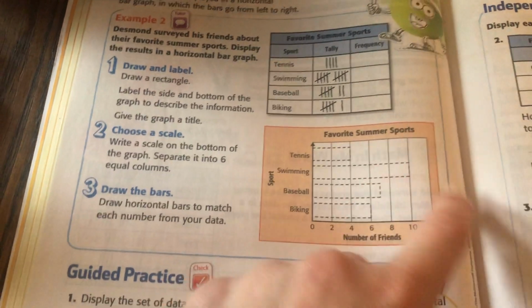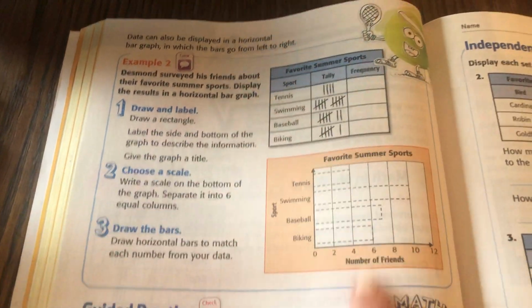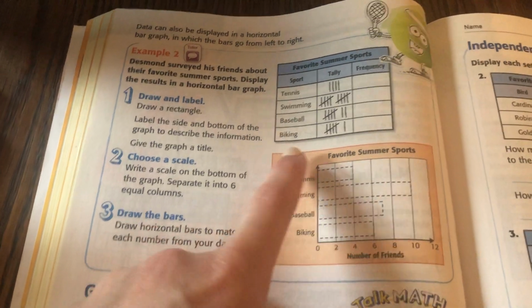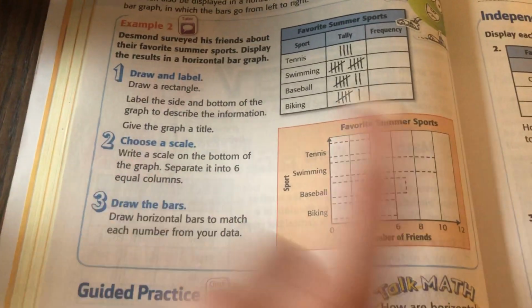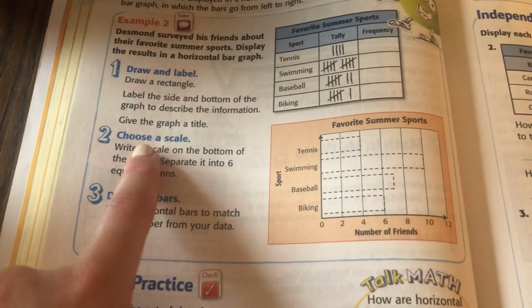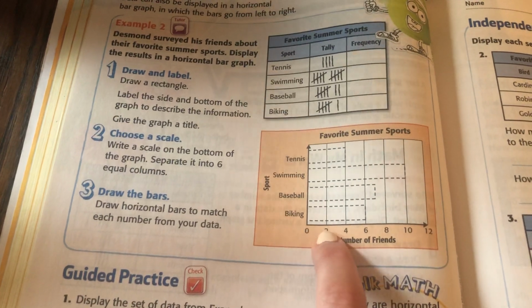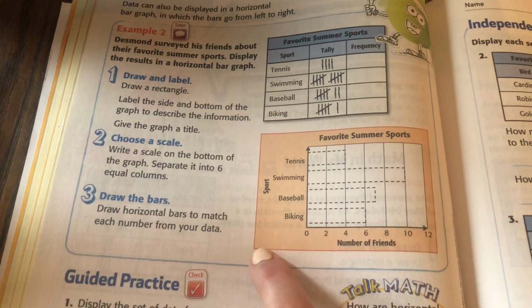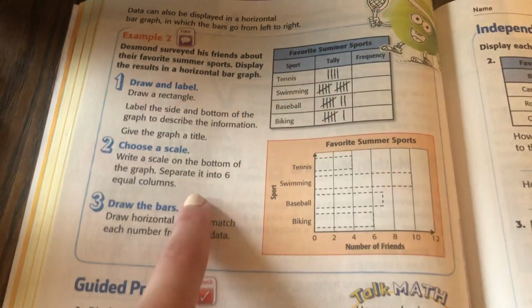So he drew a rectangle. He labeled the bottom number of friends, the tally marks. And then the sides are the choices, the sports they could choose from. He titled it Favorite Summer Sports. They gave the graph a title. He chose a scale, so he's going by 2s as well. You could go by 1s again, or you could go by bigger numbers depending on your chart here.